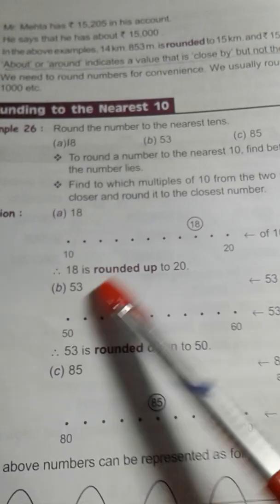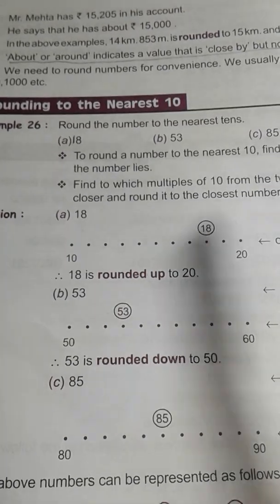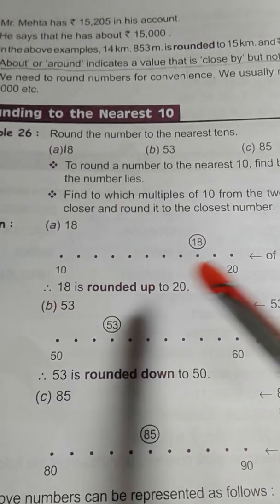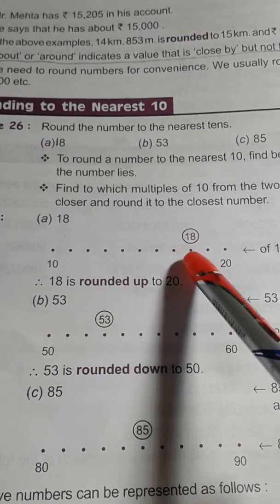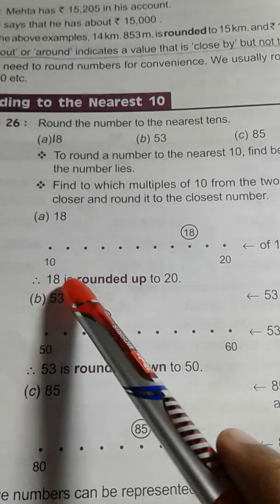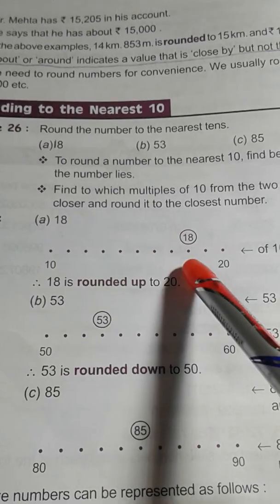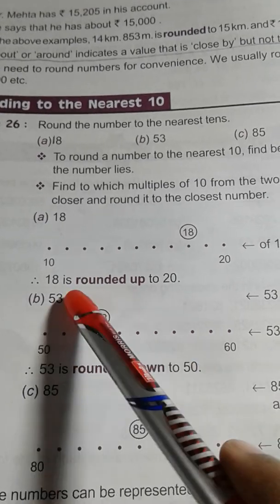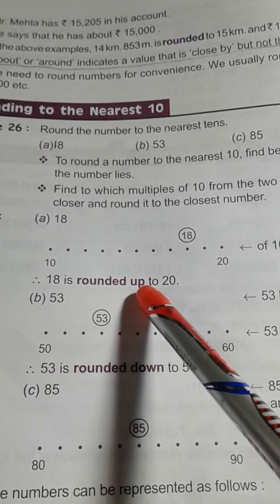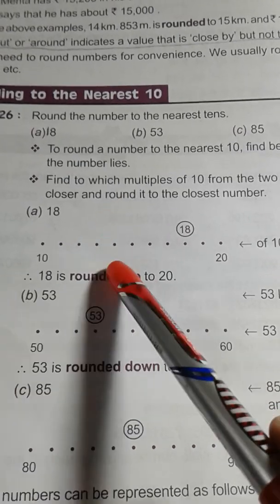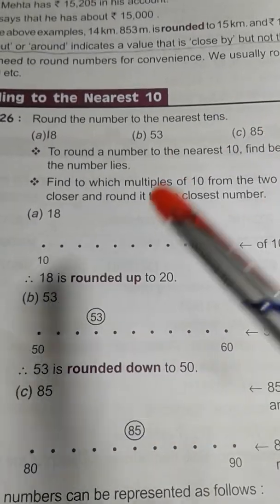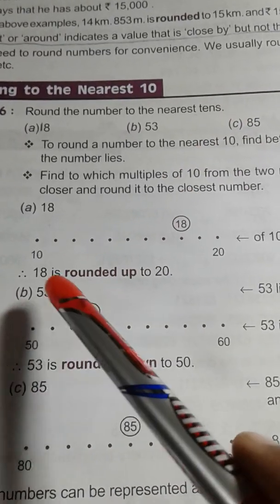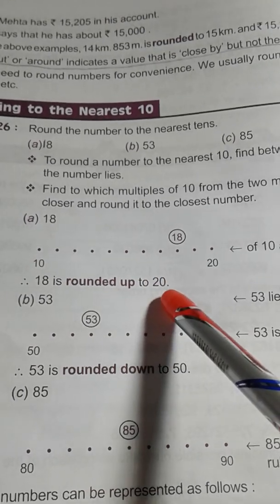Let's see the example. First one is 18. Children, first you see 18 lies between 10 and 20. 18 is closer to 20 than 10. So we can say like this, 18 is rounded up to 20. Why is it written rounded up? Because we move from downward to upward. Means 18, 19, 20. Like this we move upward. So 18 is rounded up to 20.